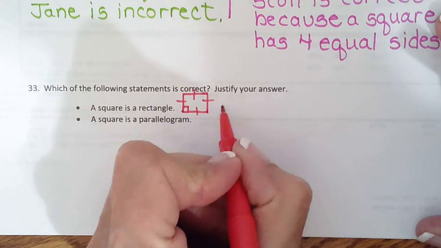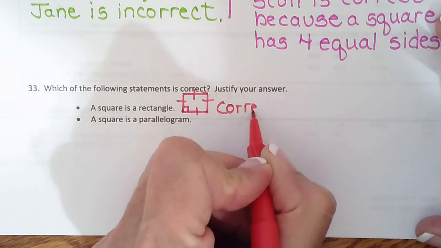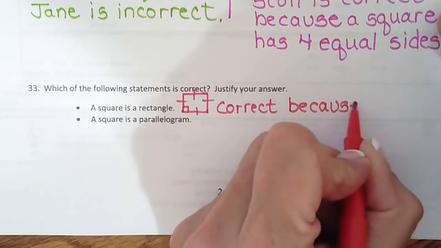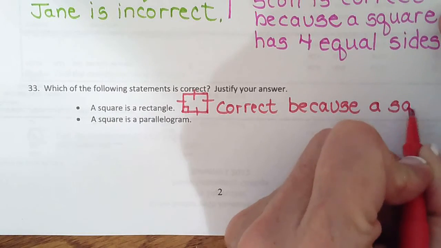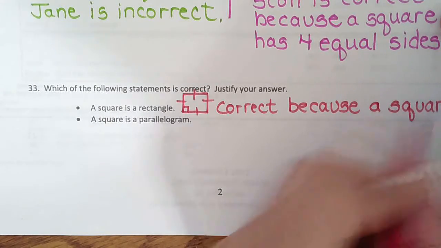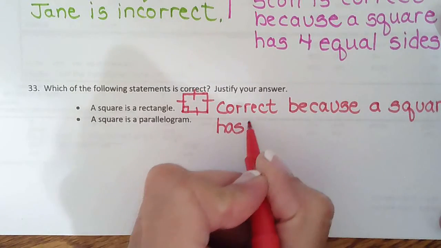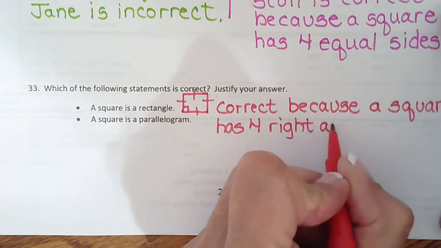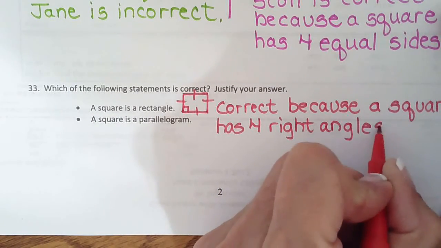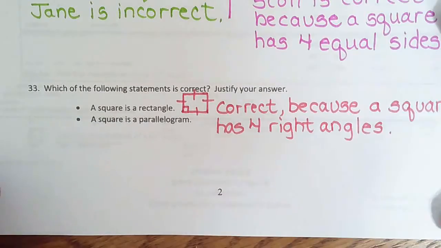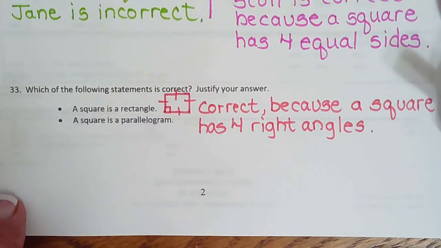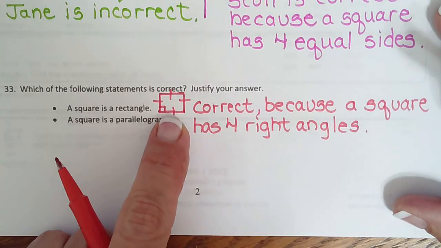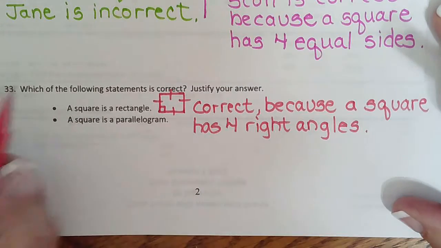So this is correct because a square has four right angles. So this square is a rectangle because it has four right angles. So this one's correct.